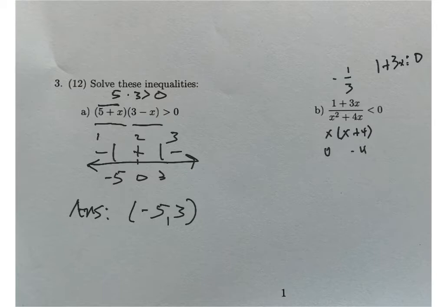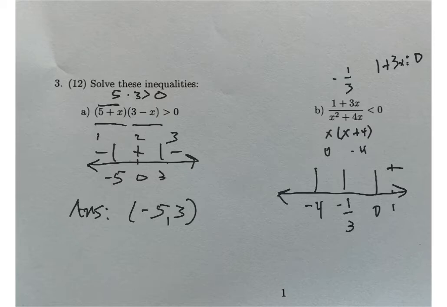And now let's arrange them on a number line. The smallest one is -4. We'll write it to the left. And then we have -1/3. And then we have 0. So 0 is a sign change point. I can't use it to get the sign, but you can see easily if I plug in any positive number, let's plug in 1, everything is positive. So we're going to get a plus over here, and then the signs will just alternate.